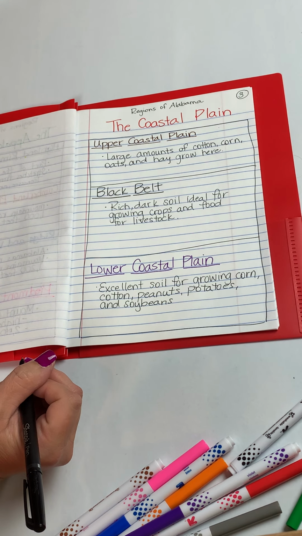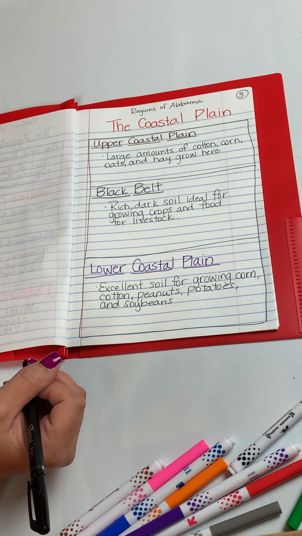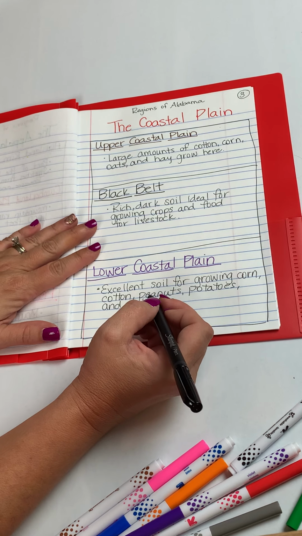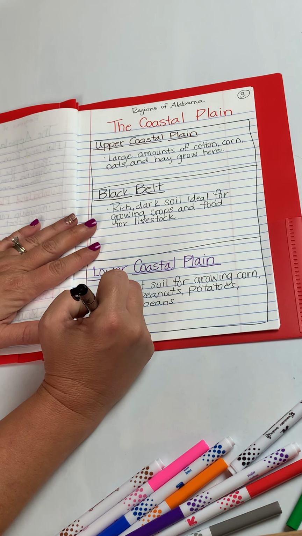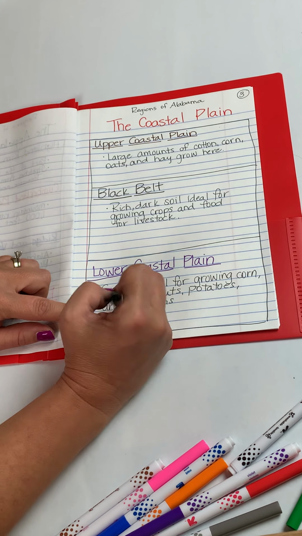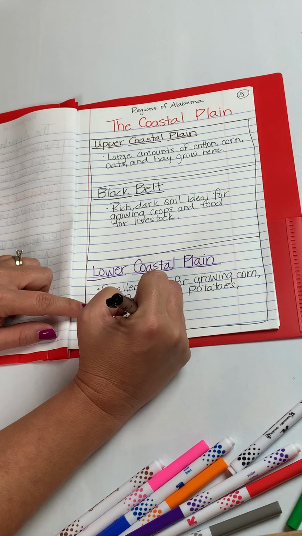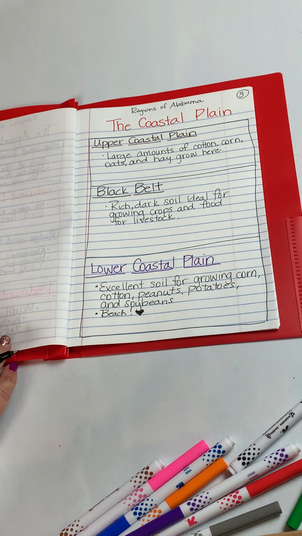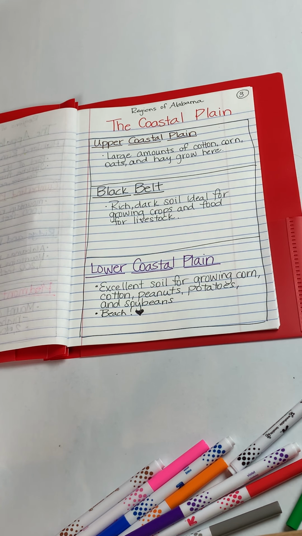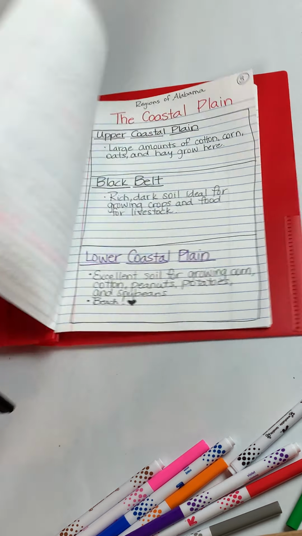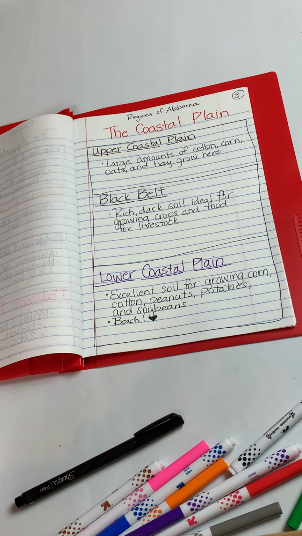All right. And if y'all looked at my slide or paid attention to my get to know you slide at all, you know that I love the beach. So I'm going to write the beach right there and a little heart because I love the beach. And that's where the beach, Gulf Shores, Orange Beach, all that stuff is located down here at the bottom of the lower coastal plain. So I have to include that just because it's my fave.